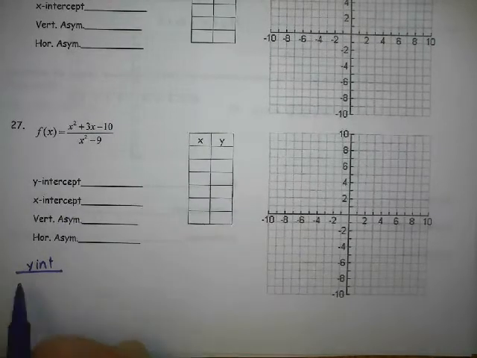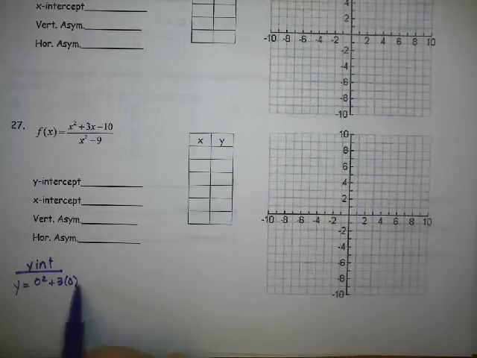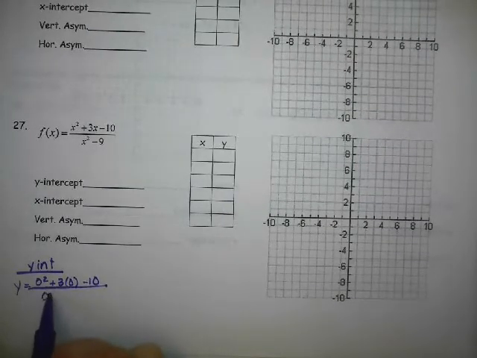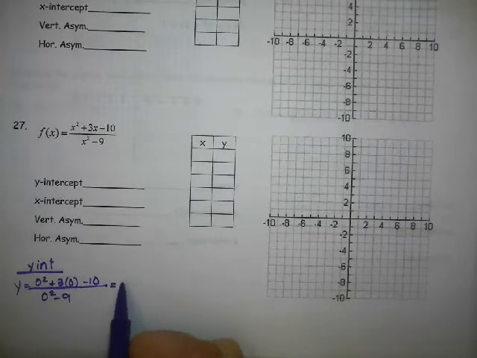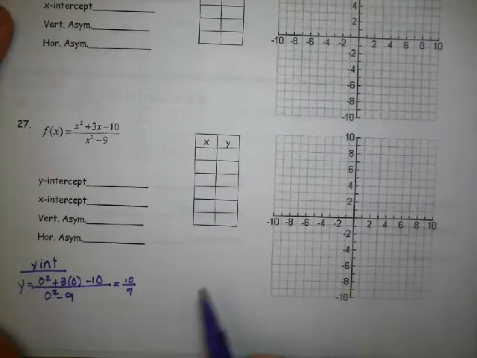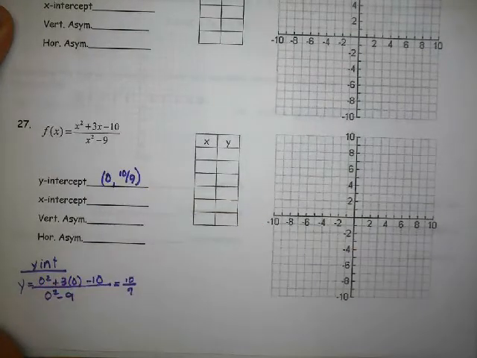So y equals 0 squared plus 3 times 0 minus 10, divided by 0 squared minus 9. All of that is going to come out to a positive 10/9. So my y-intercept is (0, 10/9).